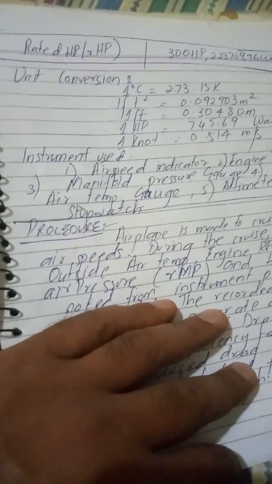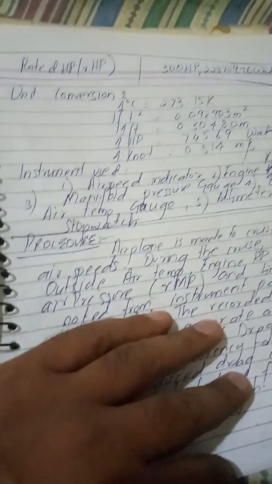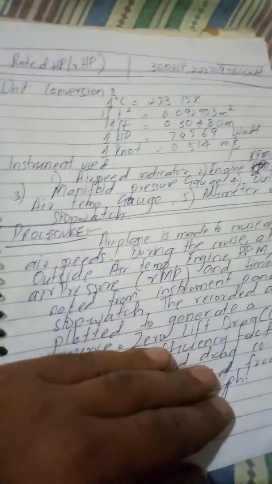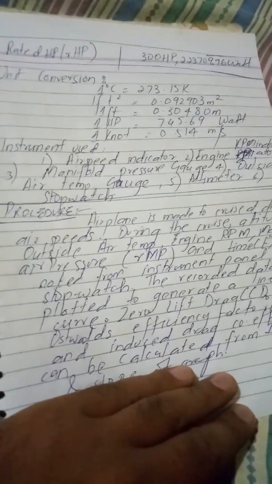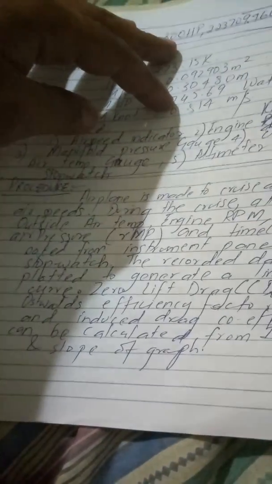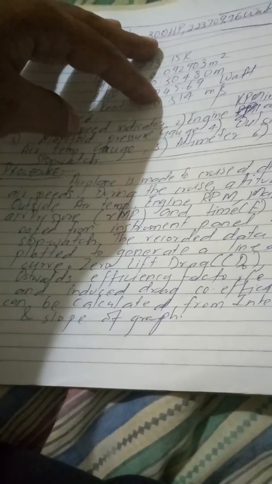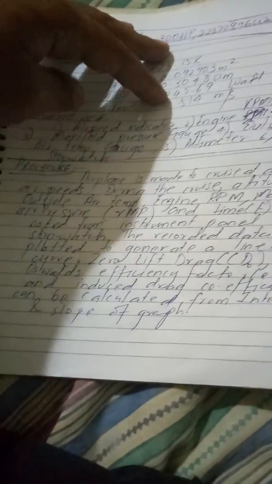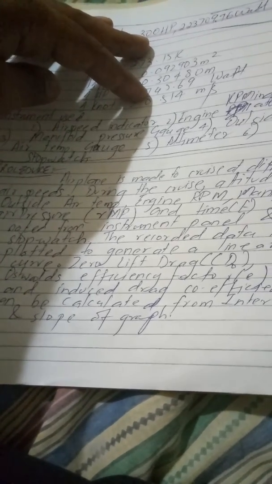This is for the drag polar of the Cessna 206H in cruise mode. So the procedure is that the airplane is made to cruise at different airspeeds. During the cruise, the altitude, outside air temperature, engine RPM, manifold air pressure, and time t are noted from the instrument panel and from the stopwatch.